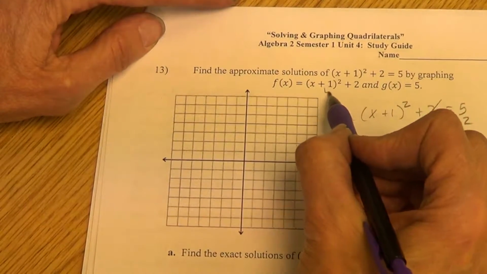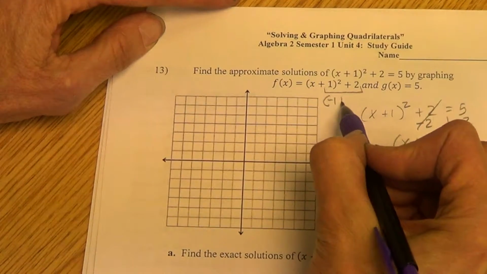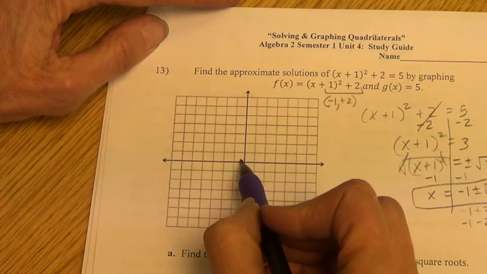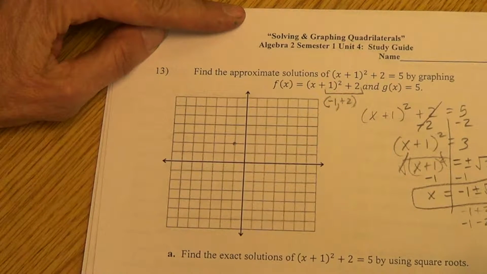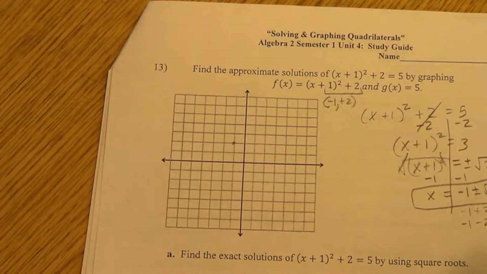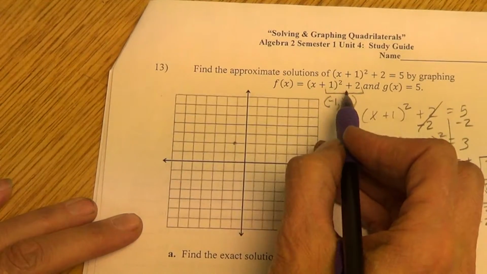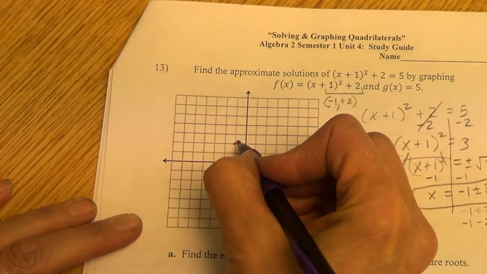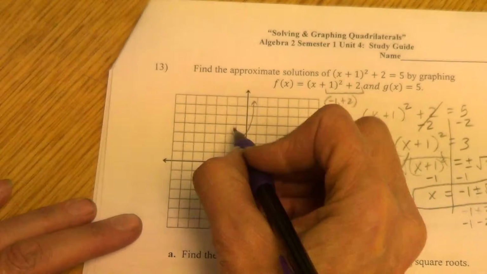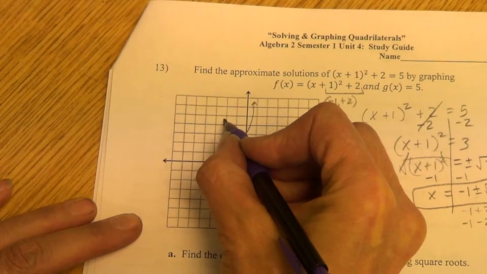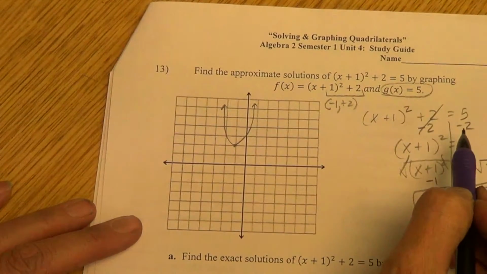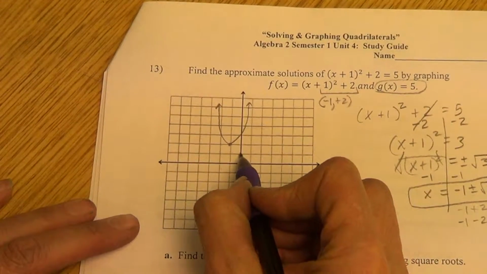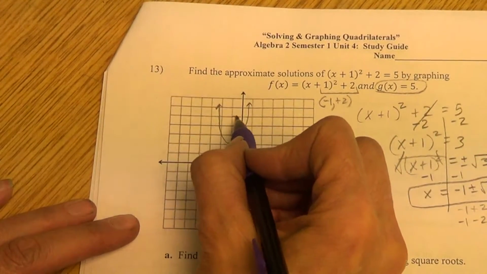It's in HK format. My vertex is negative 1, positive 2. So I go to the left one, up 2, and it's a minimum. So I just draw my parent function. Okay, and now remember I draw this as a straight line on this graph. So I go up to 5, 1, 2, 3, 4, 5. I draw in that straight line.